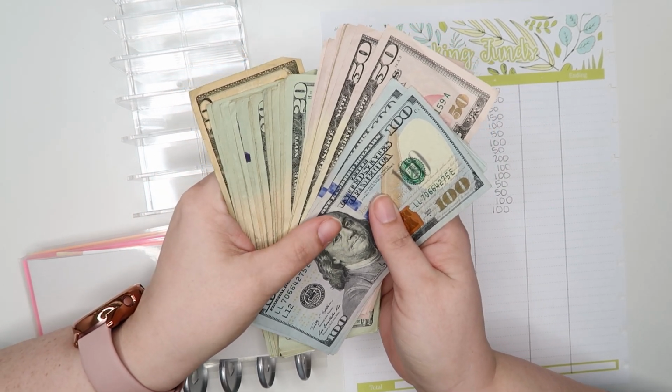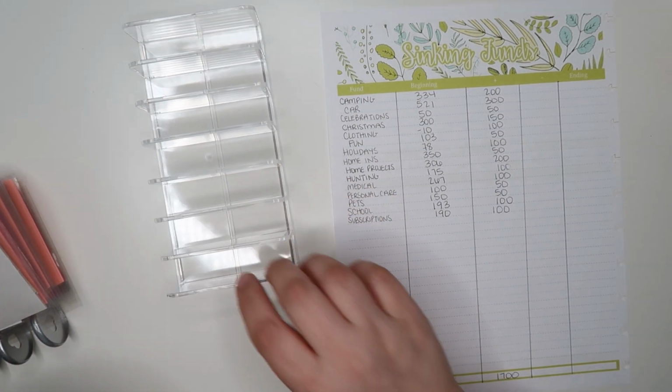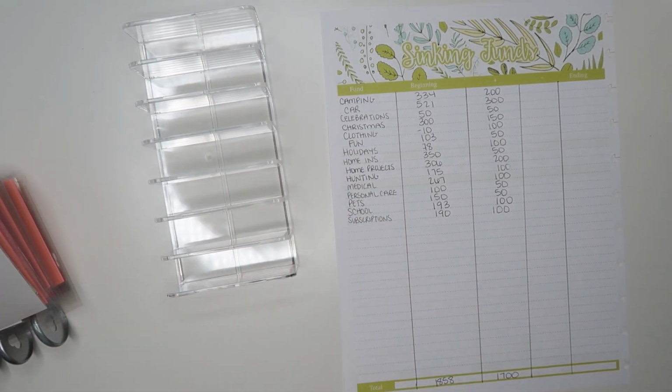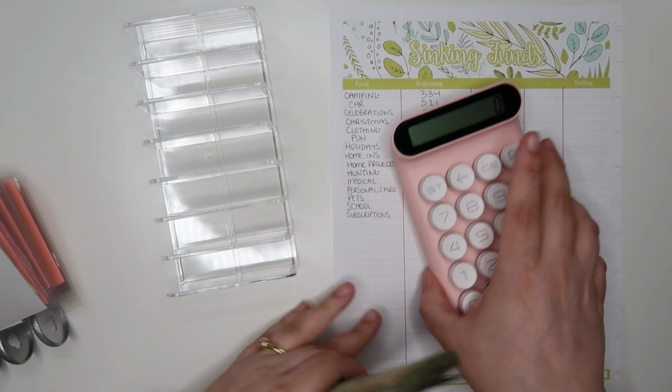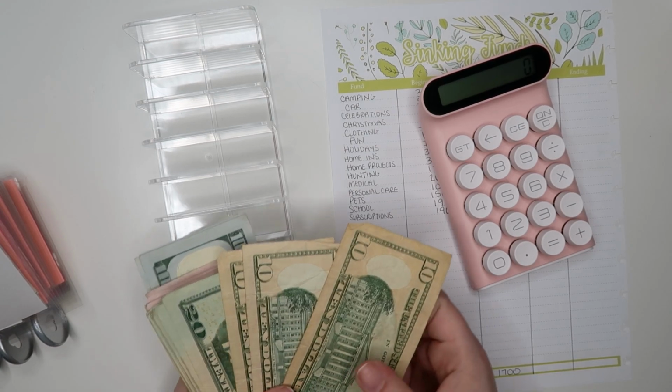Really quickly, I'm going to count it out and get it kind of put into my cash tray. I'm going to use my calculator to help me out here. So we're going to start out at the back with tens.